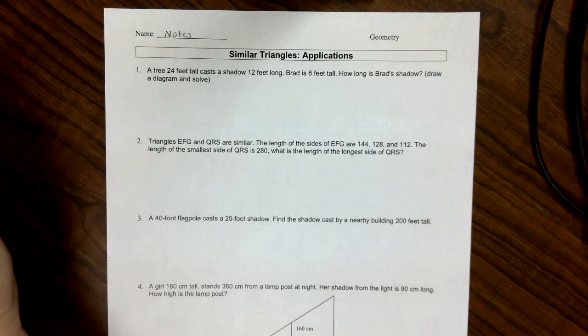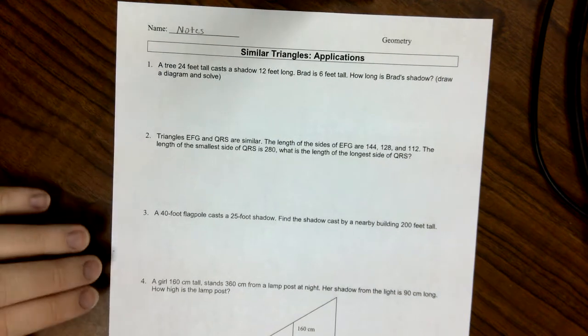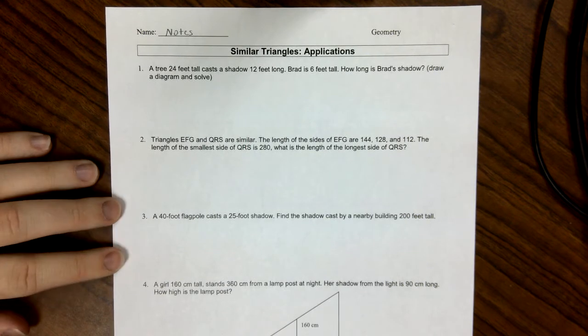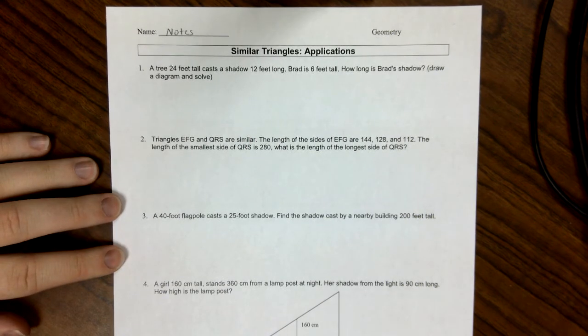As I do this, I'm going to be explaining what you need to be doing, making notes and all that stuff. Anyway, just follow along. For most of these, it will be helpful to draw a picture, okay? So let's read what it says.